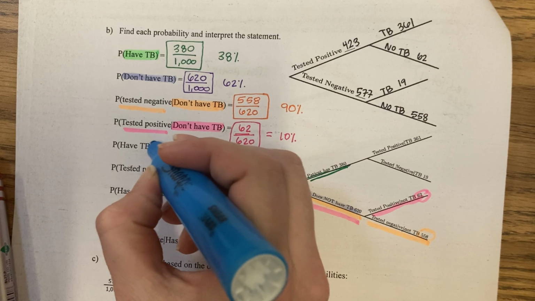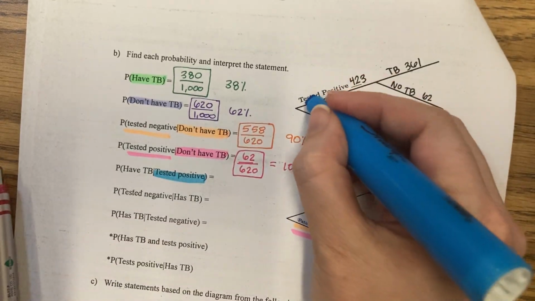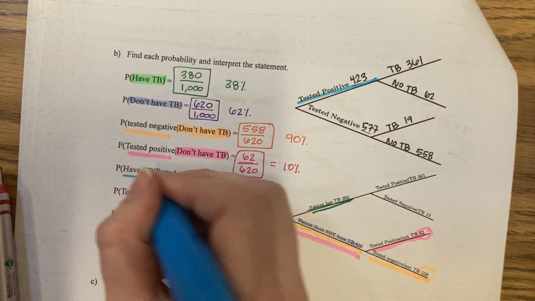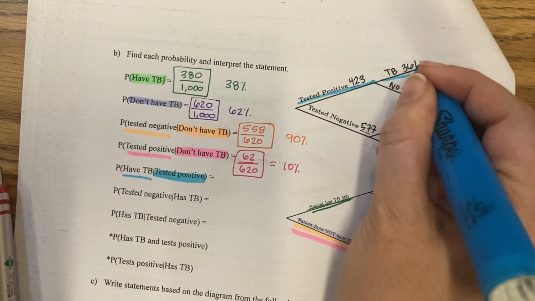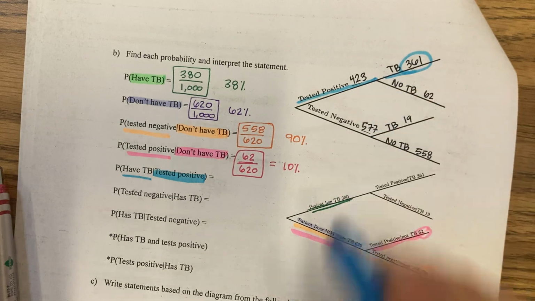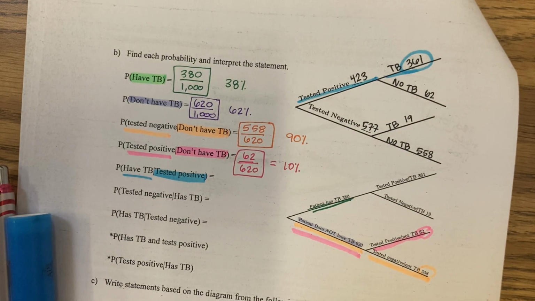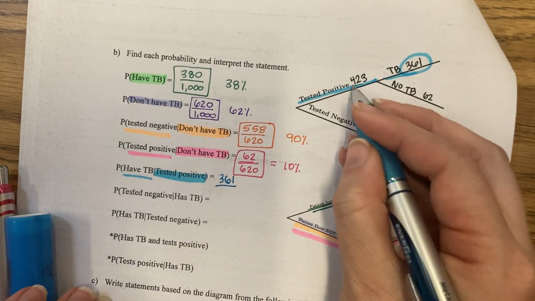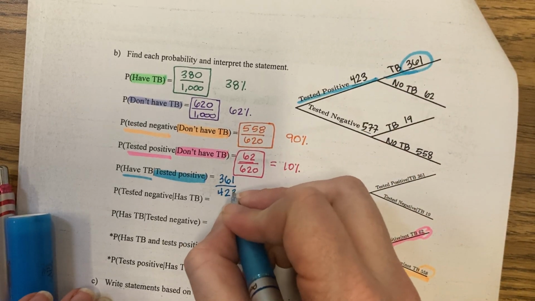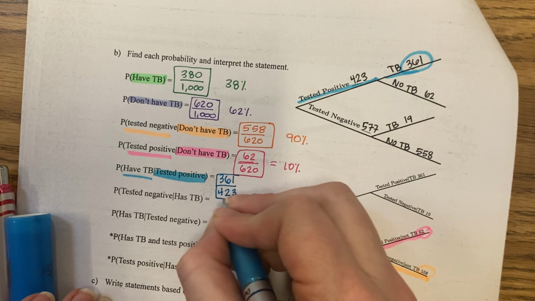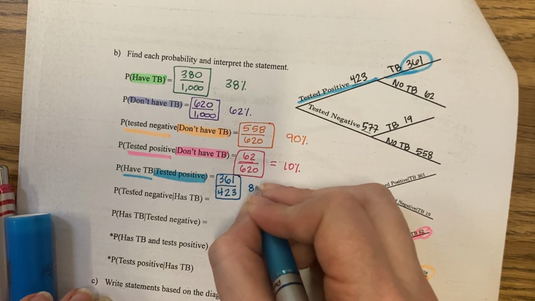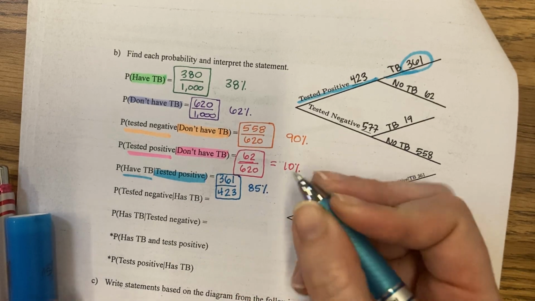Tested positive. I'm going to use this one up here. Tested positive for my total. Have TB. This is my top number. 361 out of my 423. 85% if you entered it on your calculator.